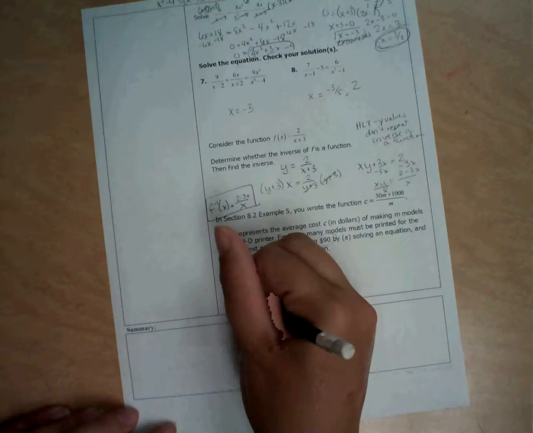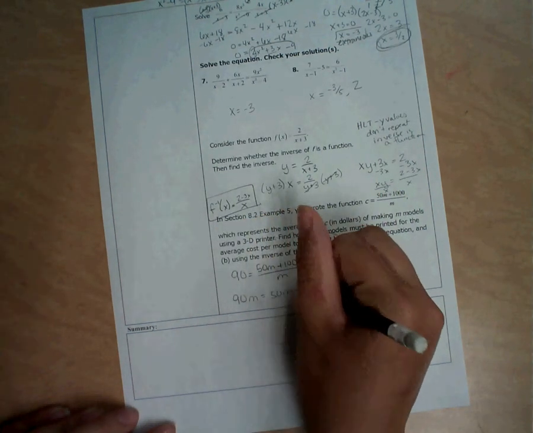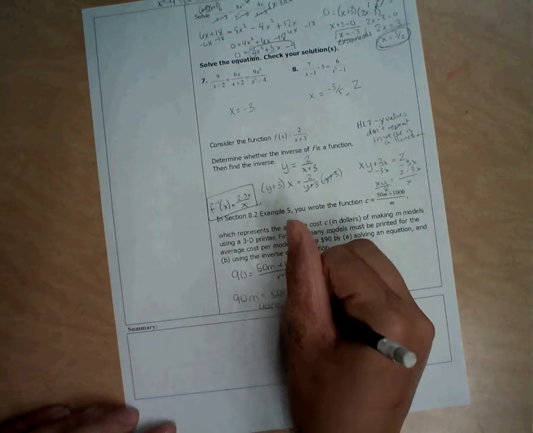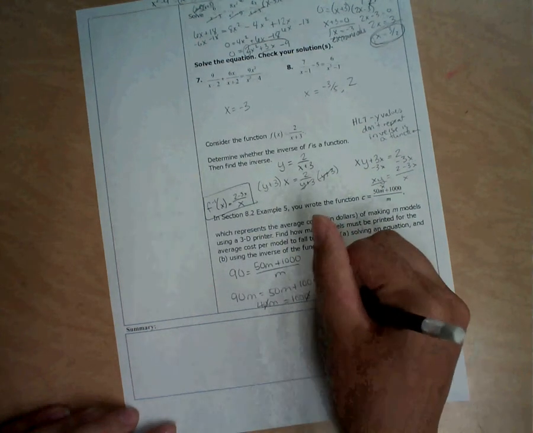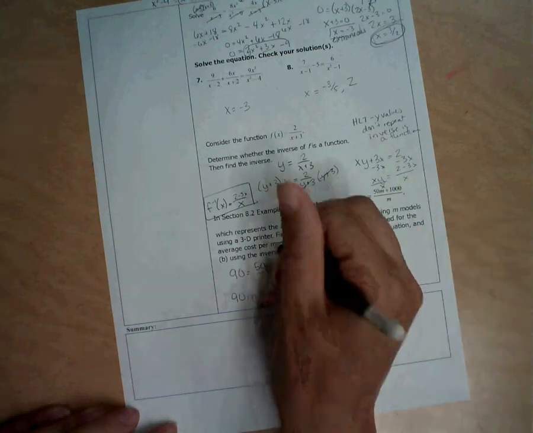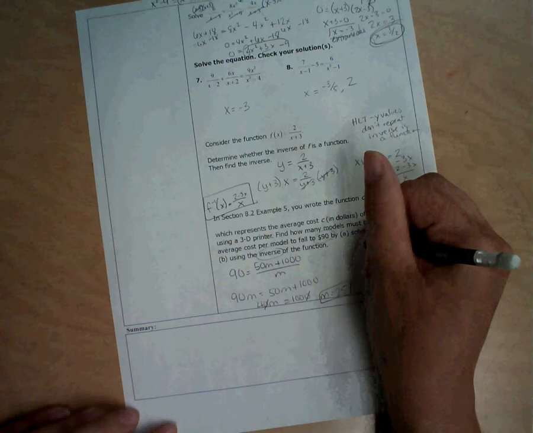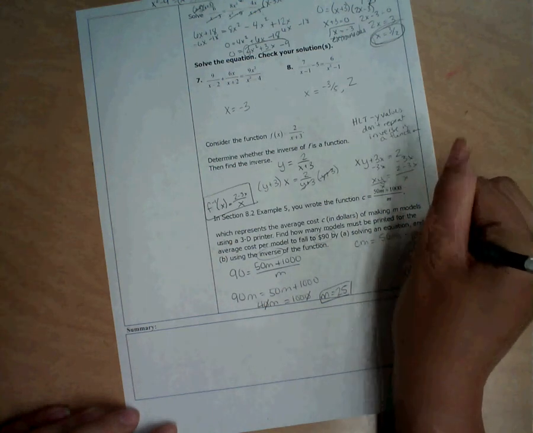Multiply by m, I get 90m is equal to 50m plus 1,000. Subtract 50m, I get 40m is equal to 1,000. Divide by 10 first, and so m is 25. So that is 25 models. Using the inverse, so we want to find the inverse of this. So solve this for c. So I'd have cm is equal to 50m plus 1,000.